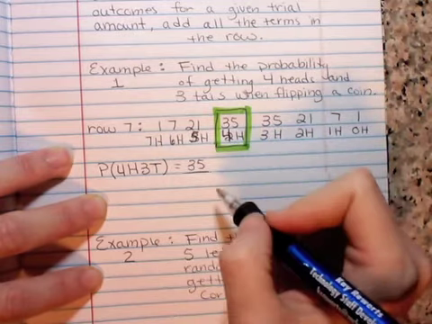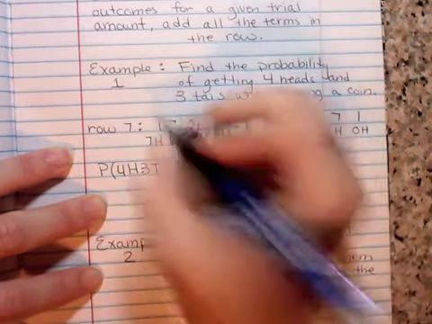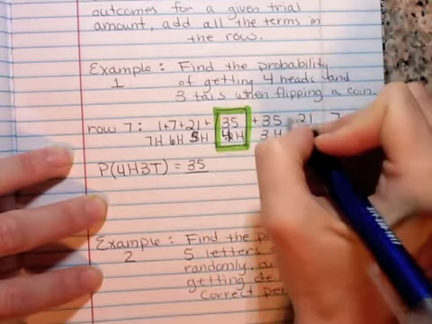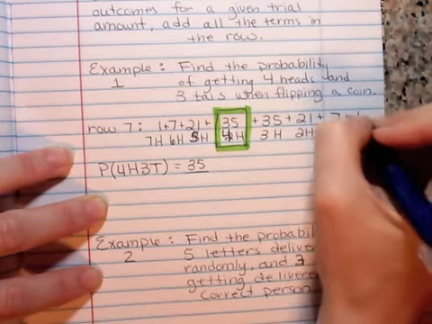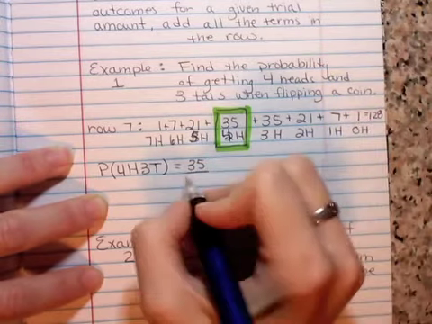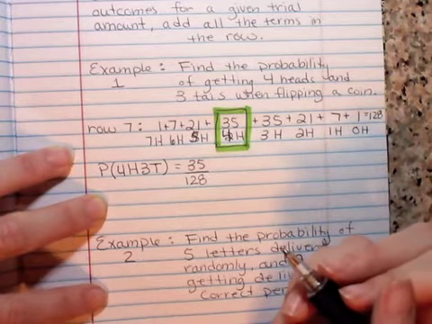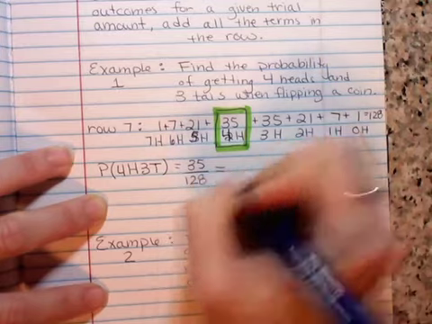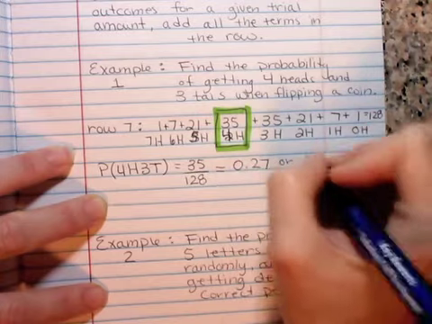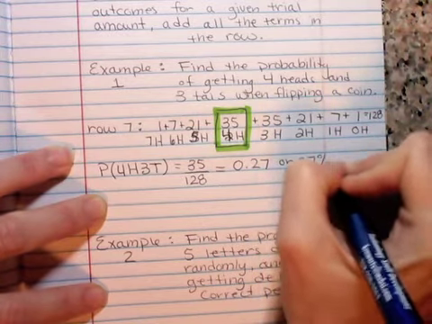And then in order to get our total number of outcomes, we have to add up all the terms in this row. So 1 plus 7 plus 21 plus 35 plus 35 plus 21 plus 7 plus 1, which equals 128. So there are 128 total outcomes in row 7. And if we divide 35 divided by 128, we get 0.27, or often we write probabilities as percents. So we could write that as 27%. Okay.